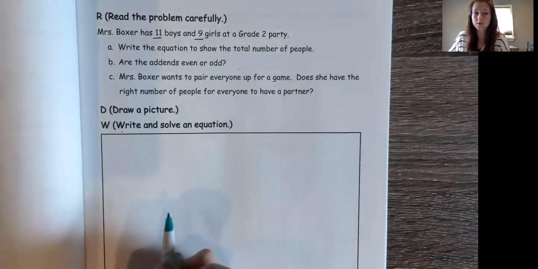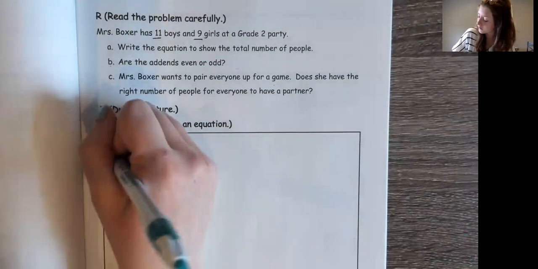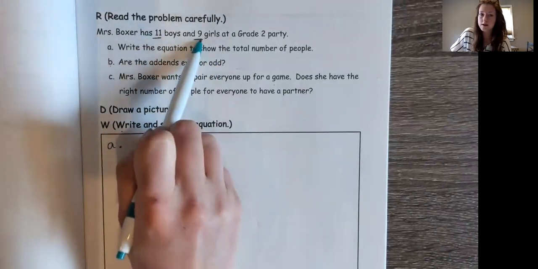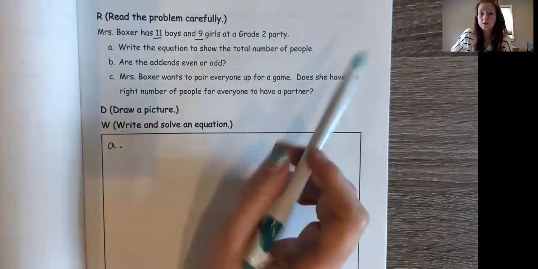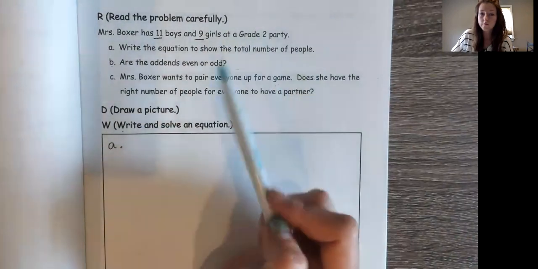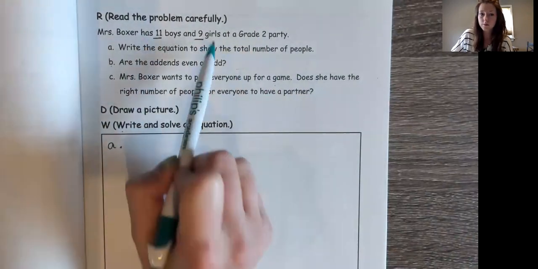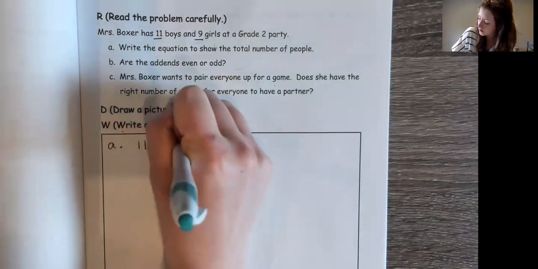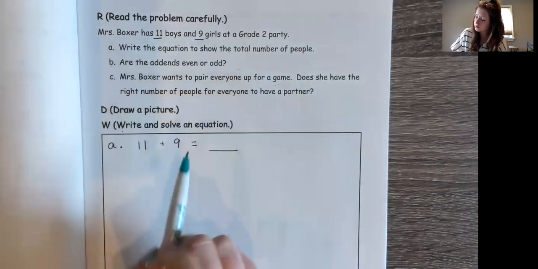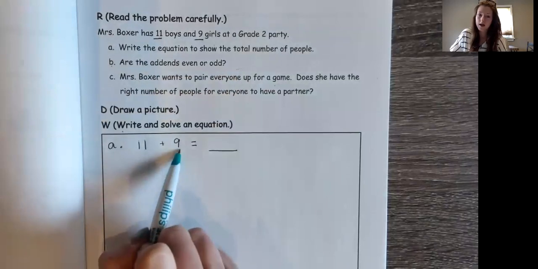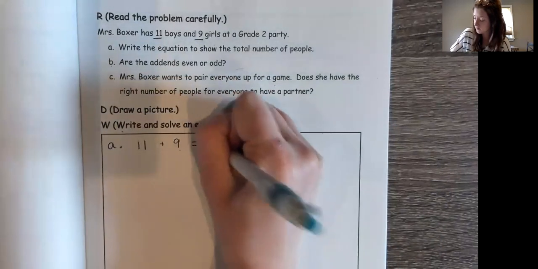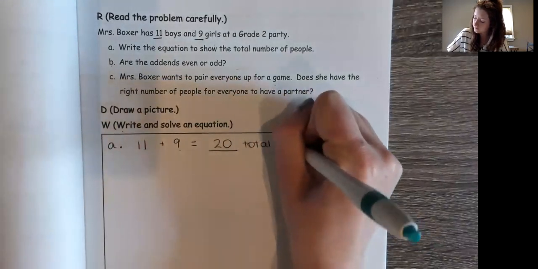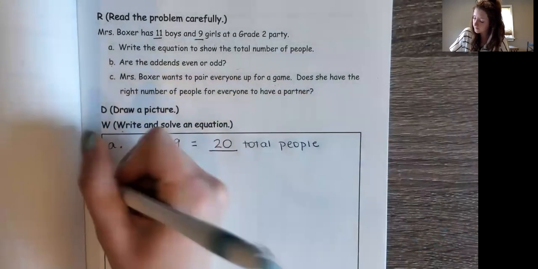The first thing I'm going to do is write my equation to show the total number of people. So I know that there are 11 boys and there are 9 girls at the birthday party. So in order for me to find the total, I'm going to take my two numbers and add them up. So I'm going to add the boys plus the girls to get my total number of people. So I know 11 plus 9 gives me 20. So there are 20 total people. Okay, it's in my part A.